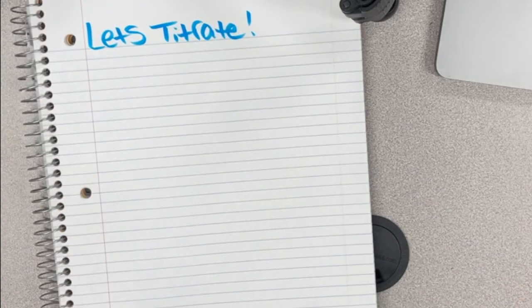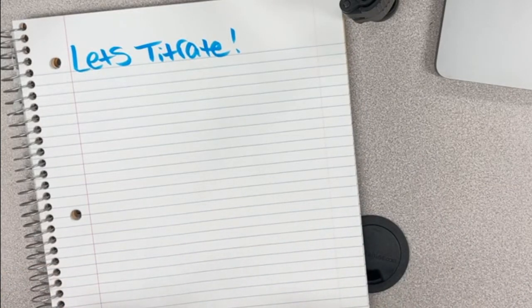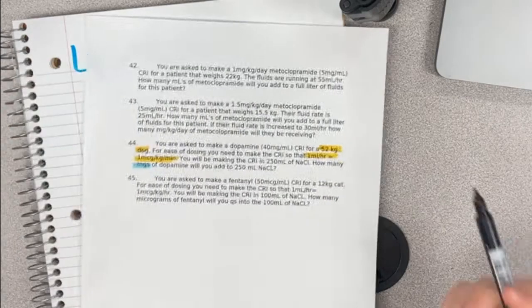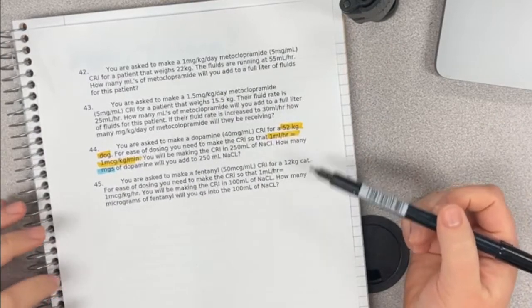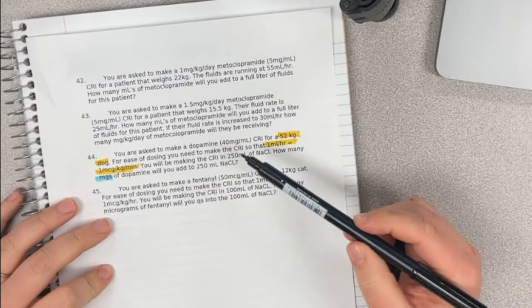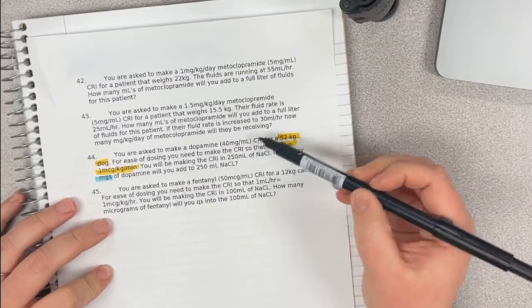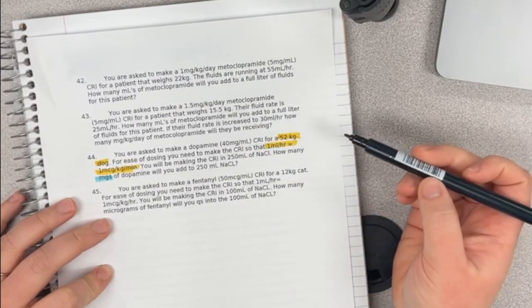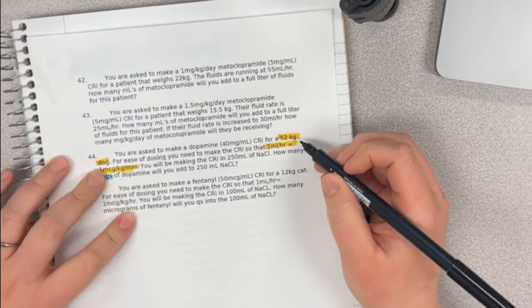Okay, friends, let's titrate. So there are some instances where you may run into what we call a titratable CRI, or the example that we have in our homework is going to be example number 44. 44 asks us, you are asked to make a dopamine 40 milligram per milliliter CRI for a 52 kilogram dog.